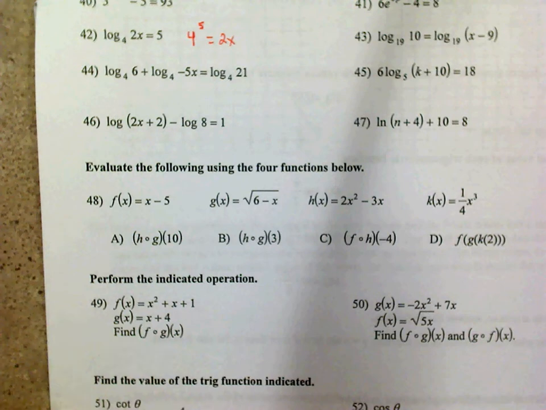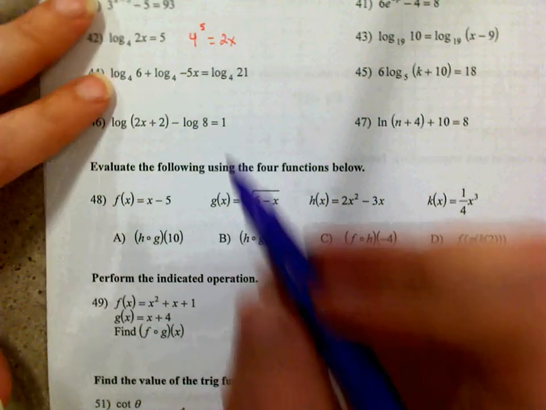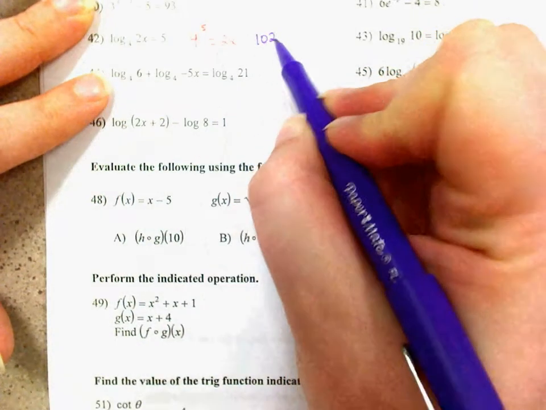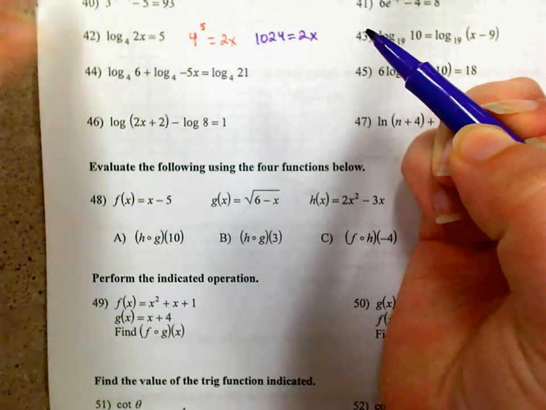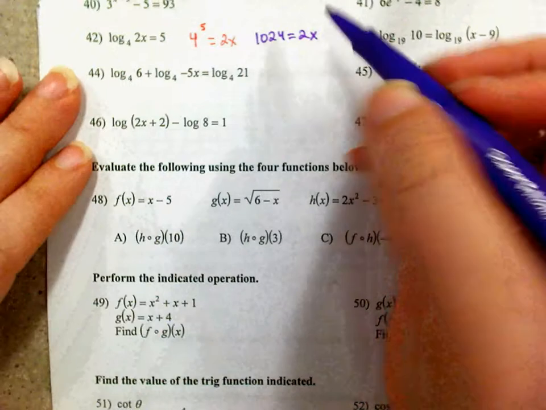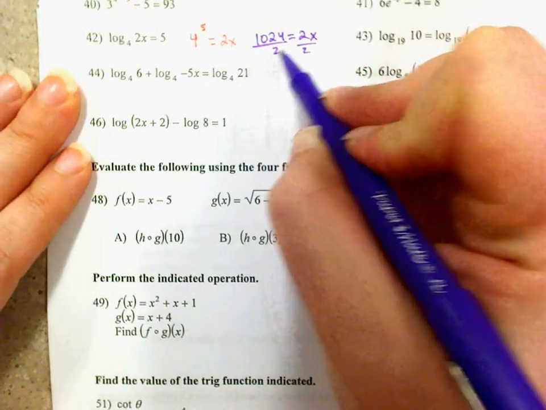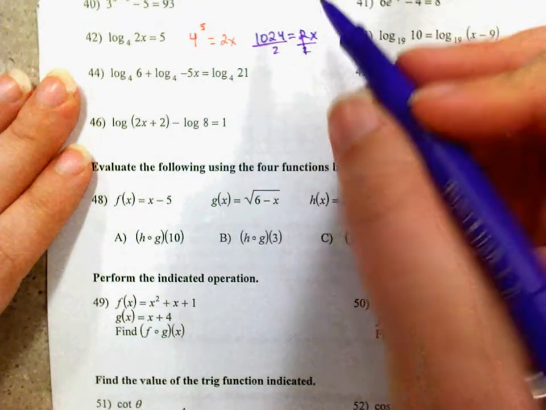And 4 to the 5th is, and you'll get a power chart. 4 to the 5th is what? 1024. So 1024 equals 2x. How do you solve for x? Divide by 2. So 512.